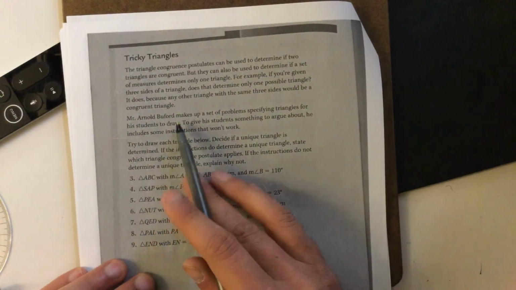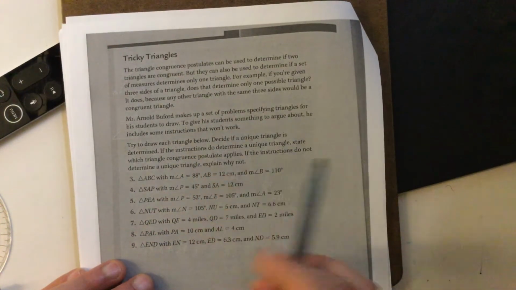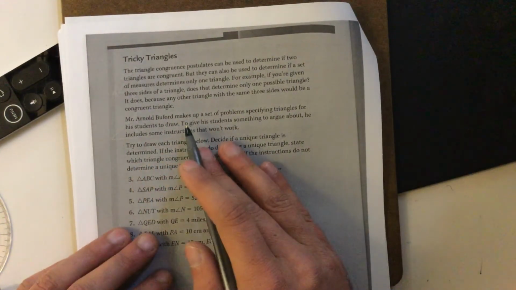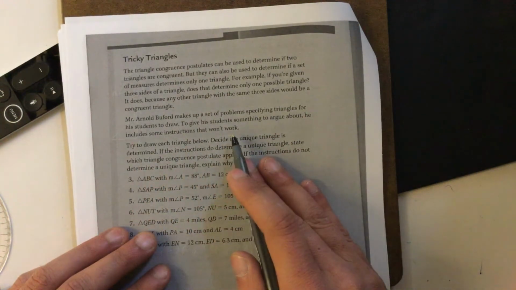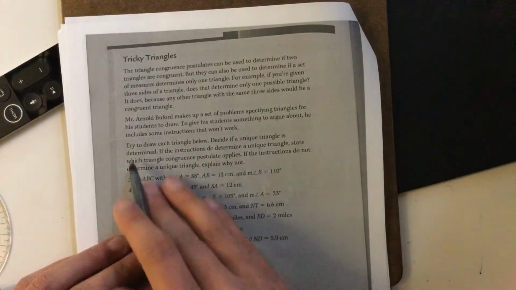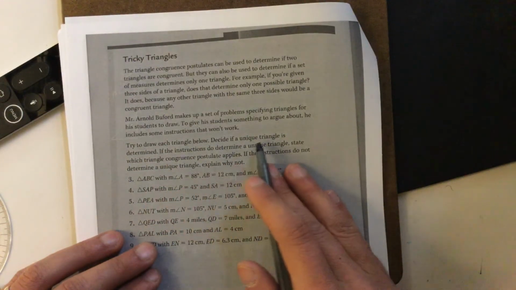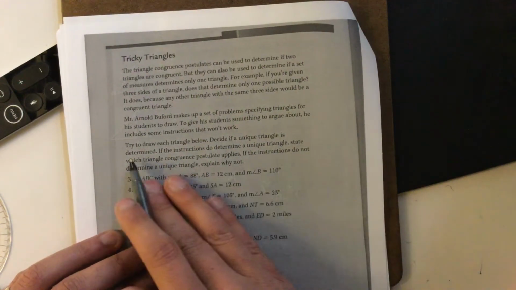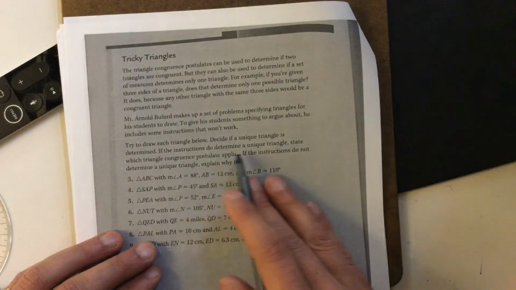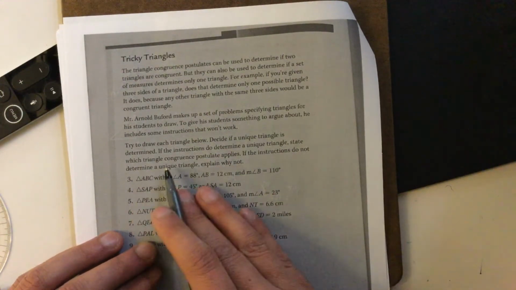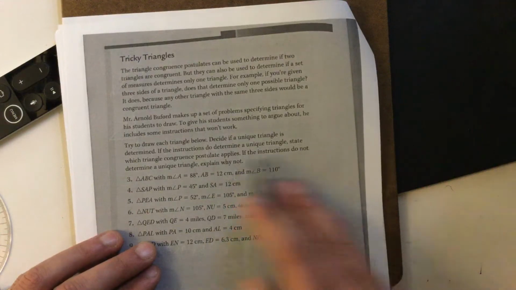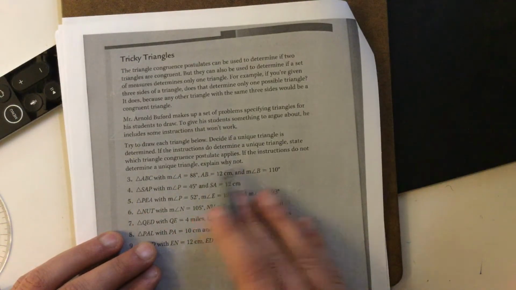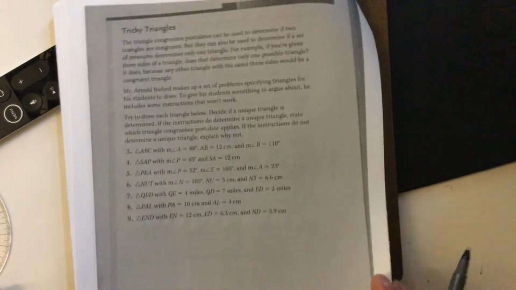Mr. Arnold Buford makes up a set of problems specifying triangles for his students to draw. To give his students something to argue about, he includes some instructions that won't work. Ooh, okay. Try to draw each triangle below. Decide if a unique triangle is determined. If the instructions do determine a unique triangle, state which triangle congruence postulate applies. If the instructions do not determine a unique triangle, explain why not.